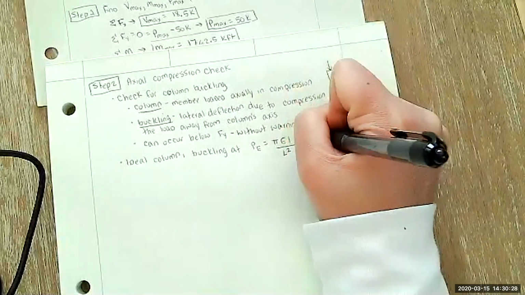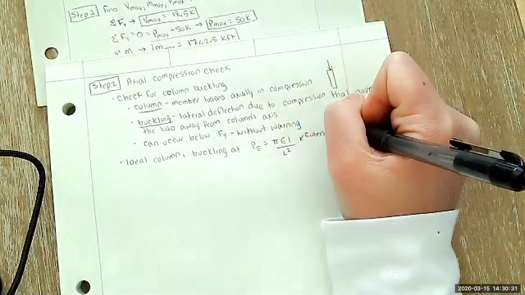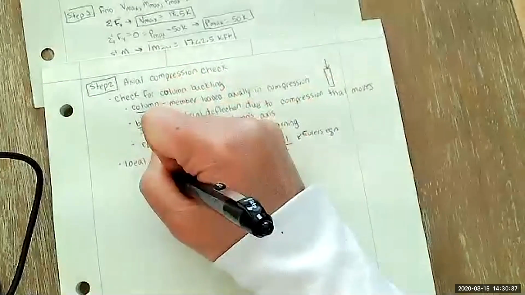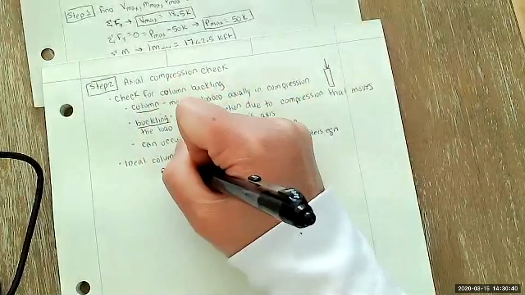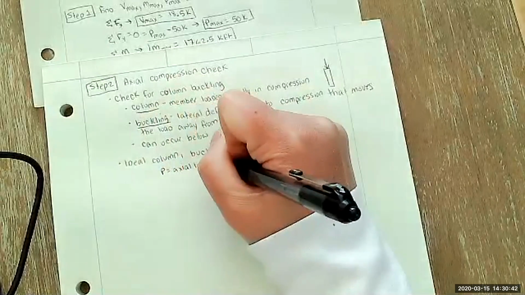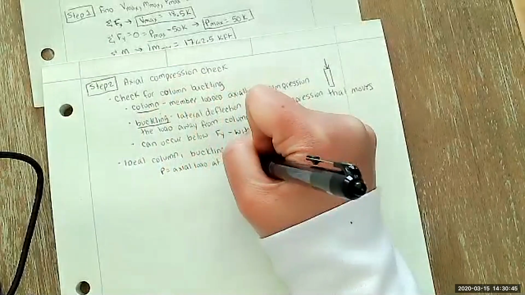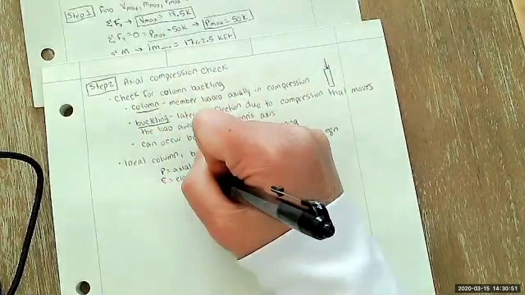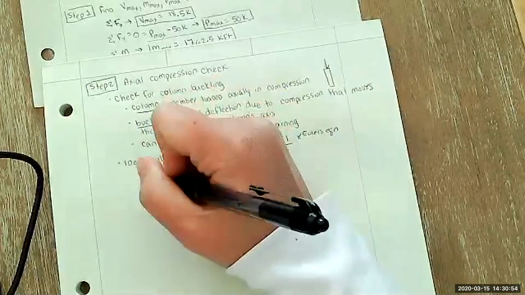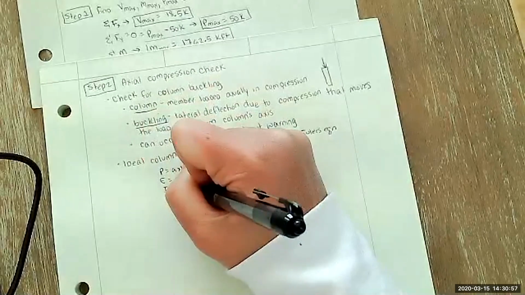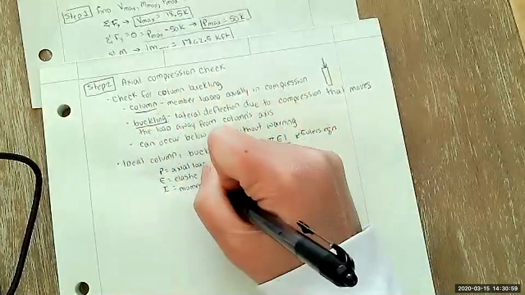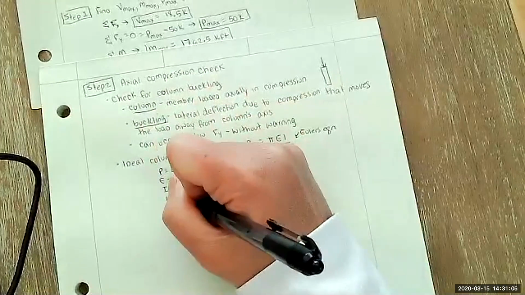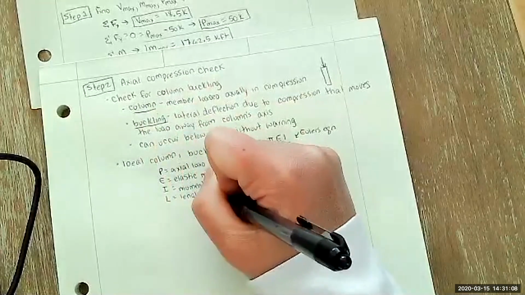That's Euler's equation, where P is your axial load at buckling, E is your elastic modulus, I is your moment of inertia, and L is the total length of your column.